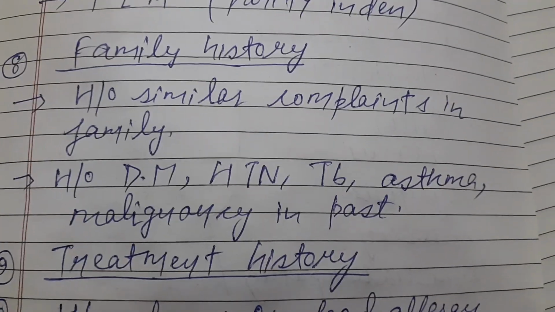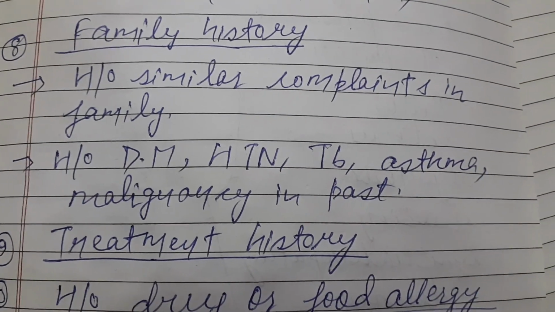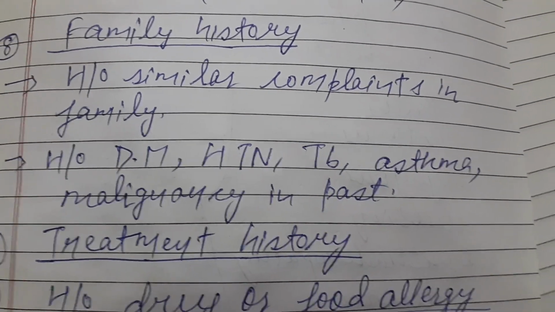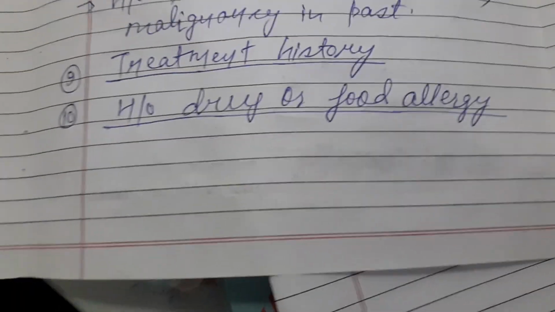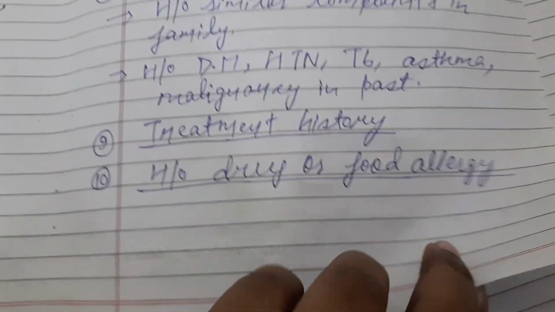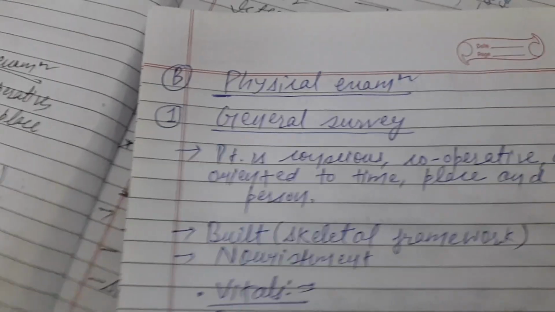Now, family history: history of similar complaints in the family, and history of diabetes mellitus, hypertension, TB, asthma, and malignancy in the past. After that, we write treatment history and history of drug or food allergy. After that, history taking is over.